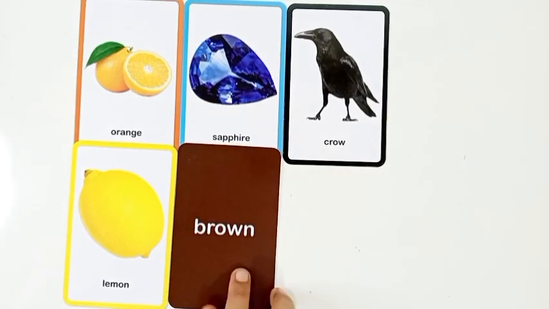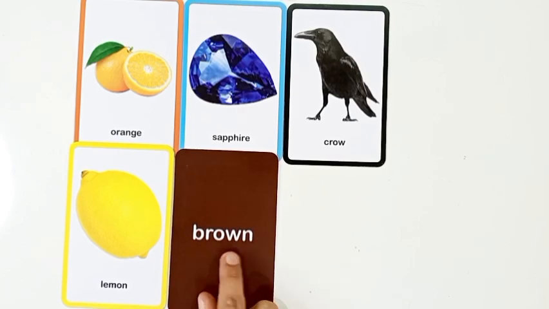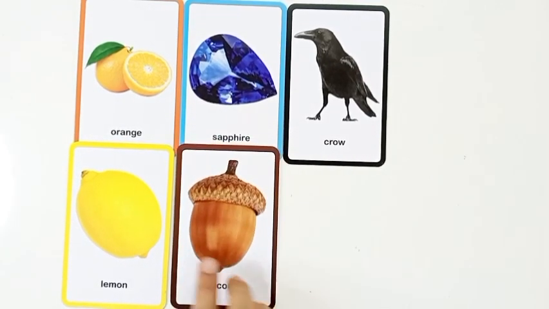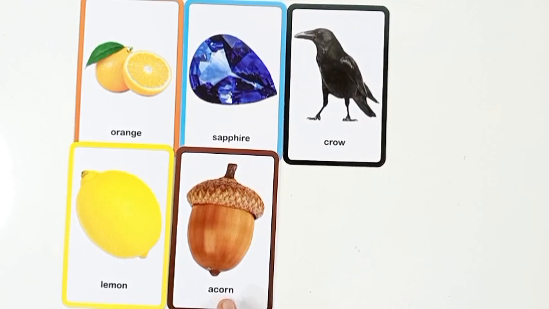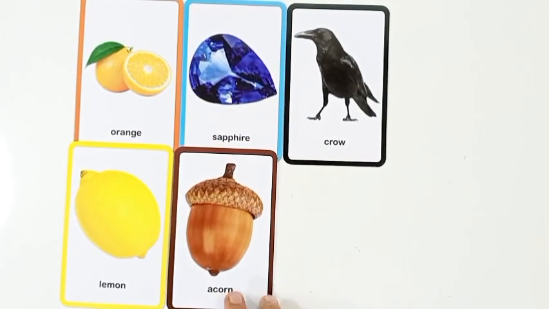This is brown. B for brown. B-R-O-W-N, brown. This is brown color. And the example is a corn. A-C-O-R-N, corn. A corn color is brown color.